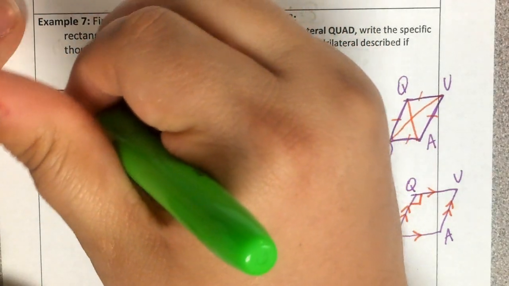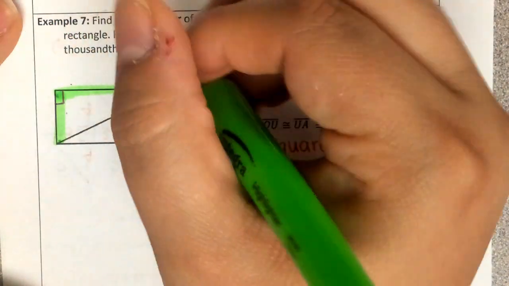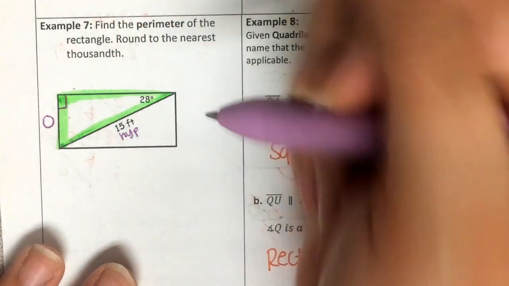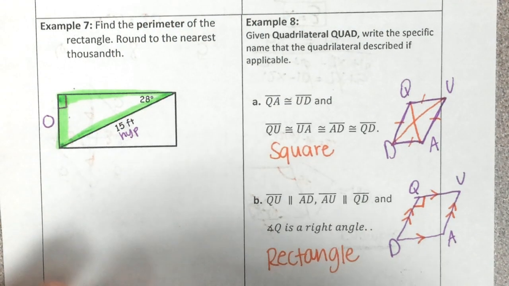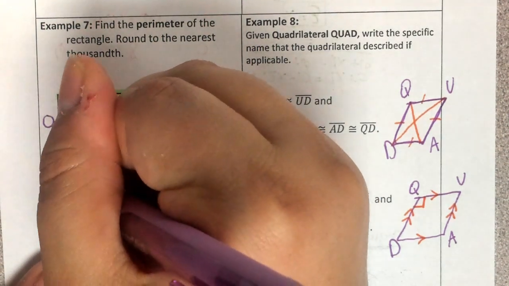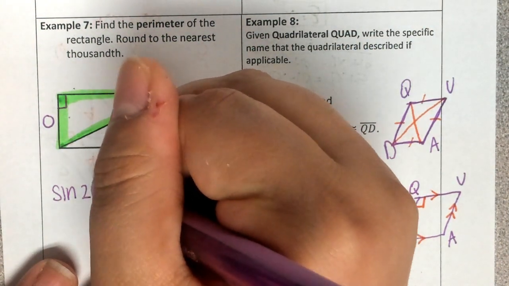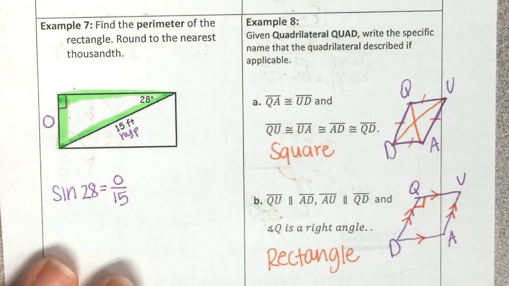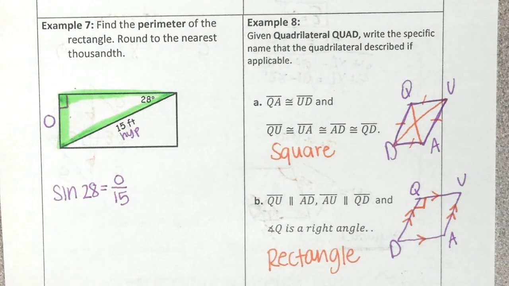And if I draw a right triangle, what can I do with that? I can do opposite over hypotenuse. Opposite over hypotenuse is sine. It's not going away. Who says sin? We are educated in this room. We're not saying sin.